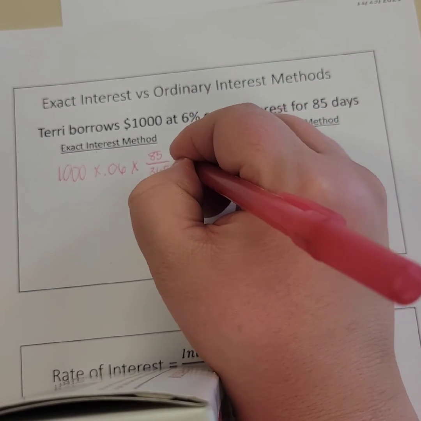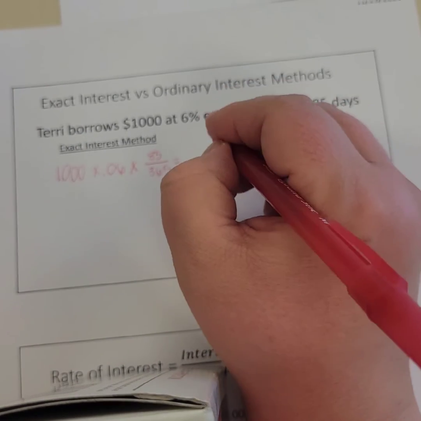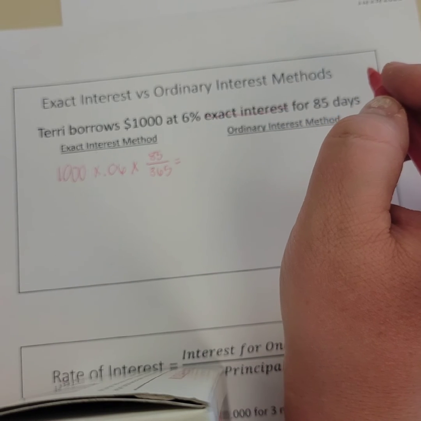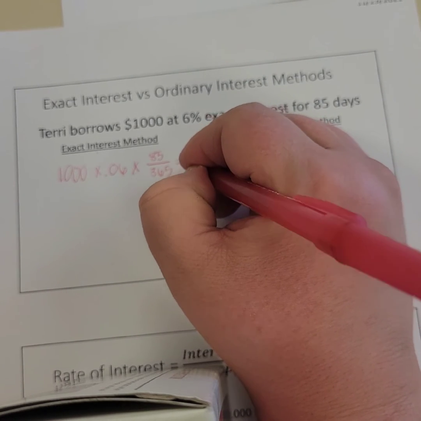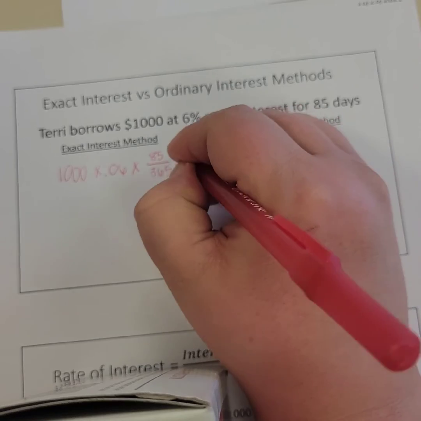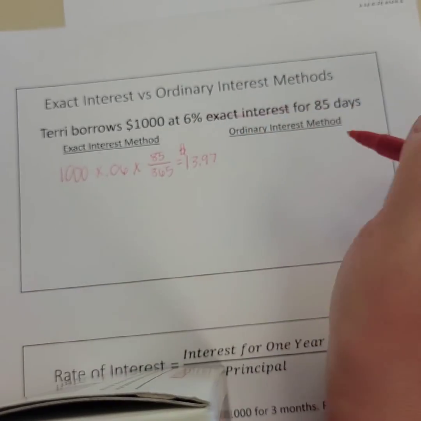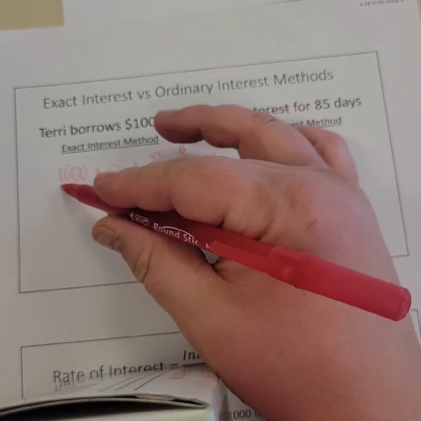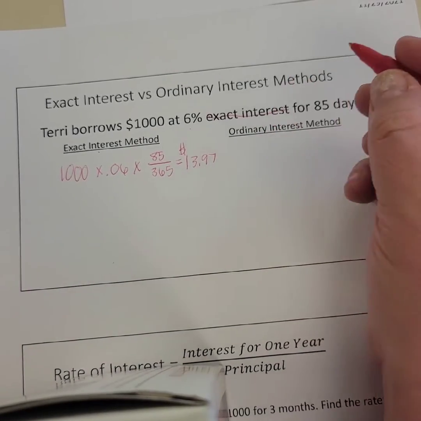So then this one is $13.97 interest. You would add that back if they wanted to know the exact amount owed.